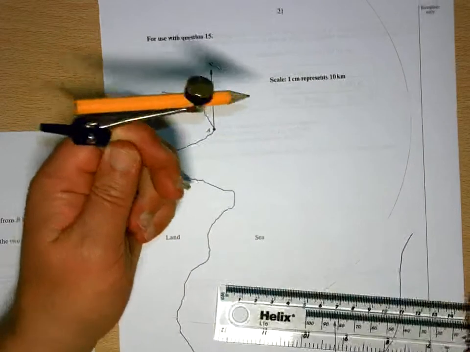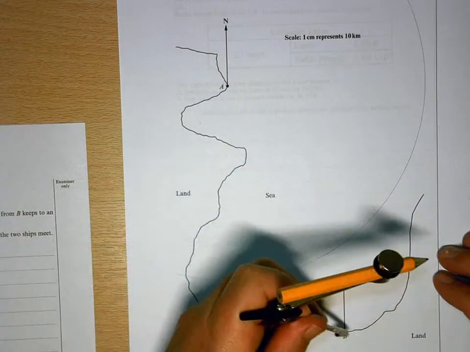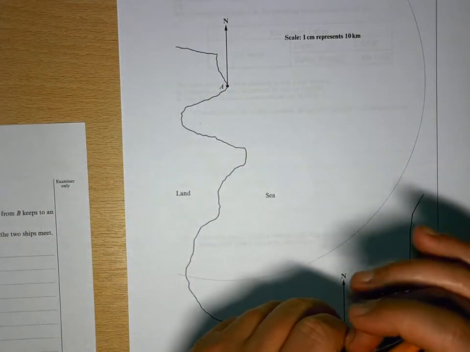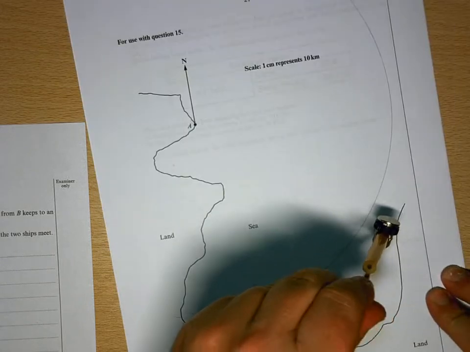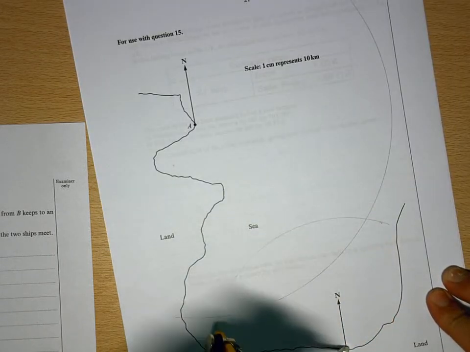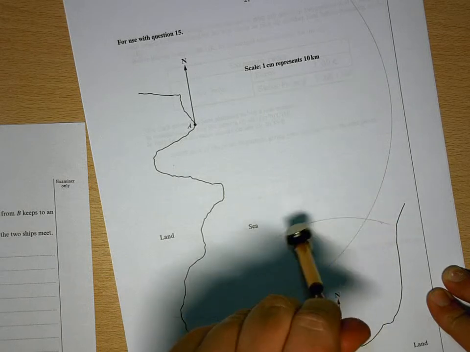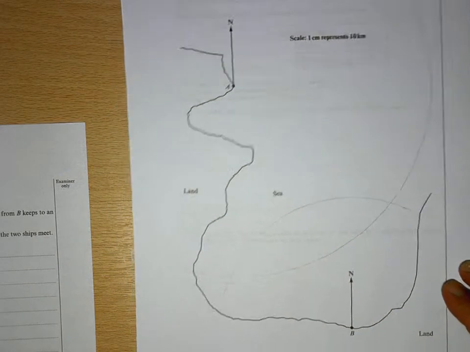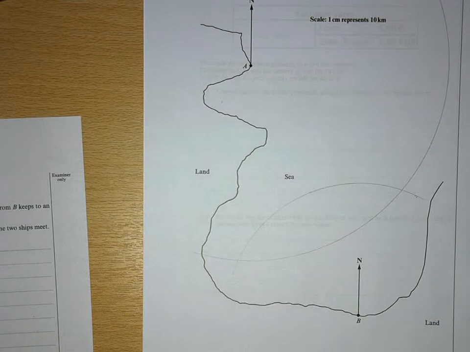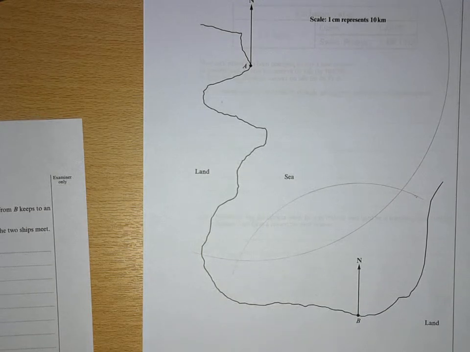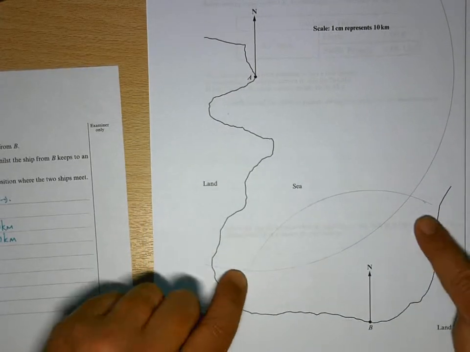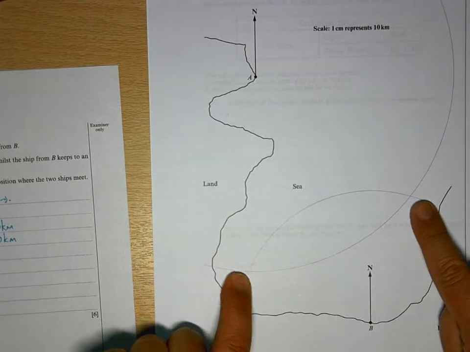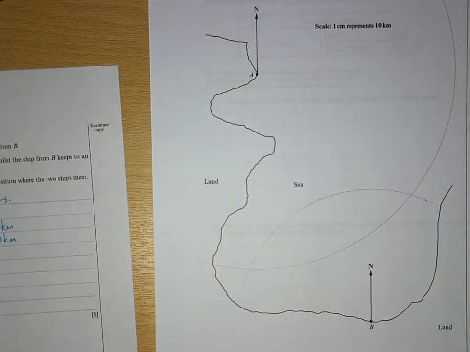Now put your compass point at B, and when we draw this arc, anywhere on that part of the curve is going to be exactly 80 kilometers from B. Now where those two circles cross is going to be where the ships meet at 3 o'clock.